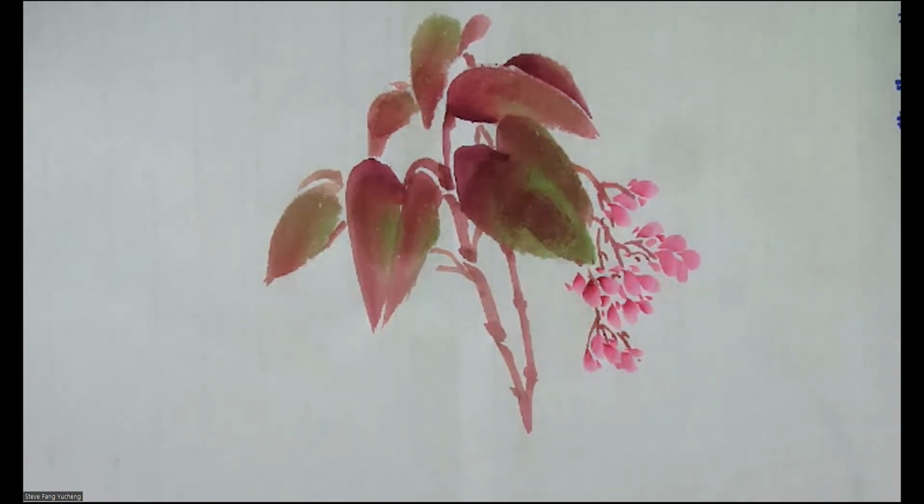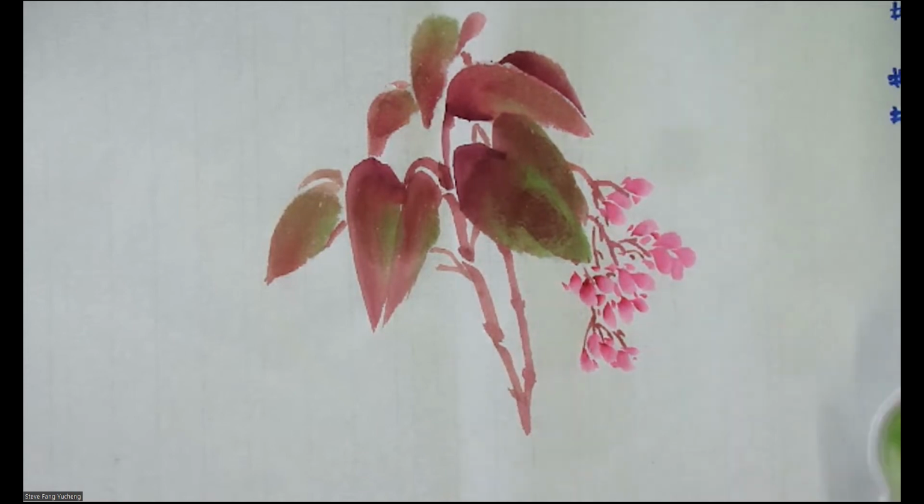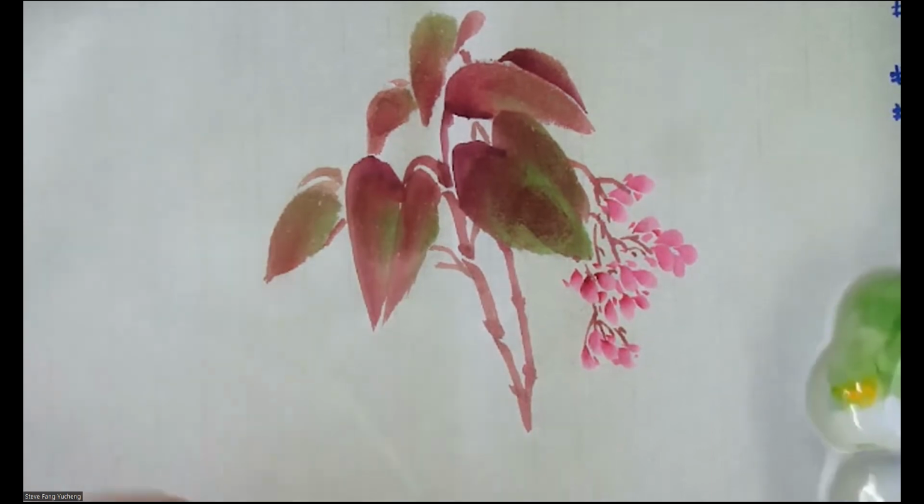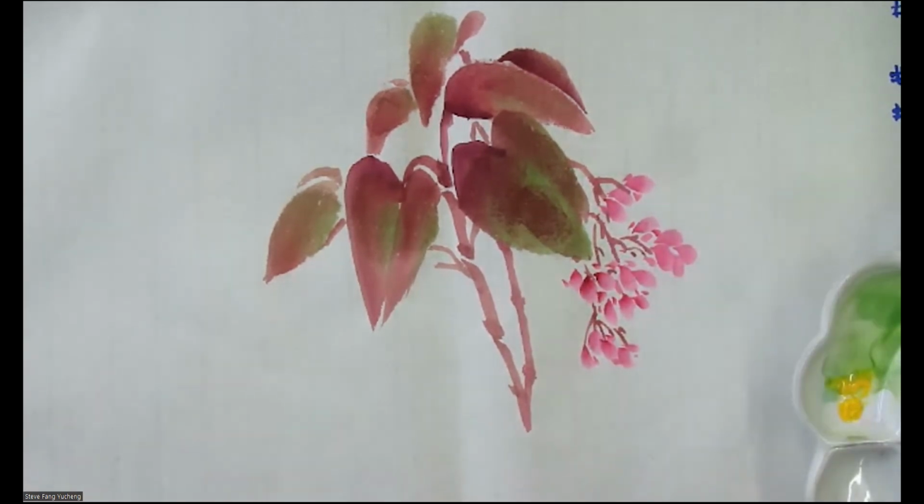All right. So normally after that, what we can do is take another clean small brush, and then now we're taking some yellow color. Just now we see how the flower's center is yellow, correct? So now we just take some yellow color. Putting on some more yellow.